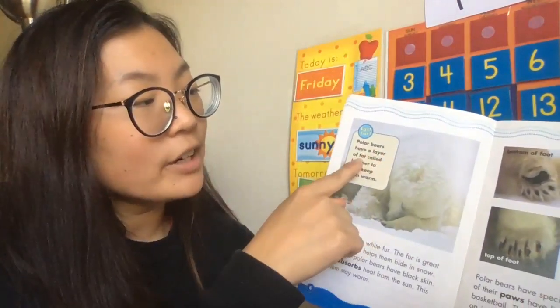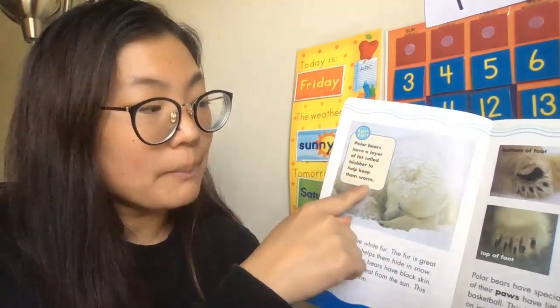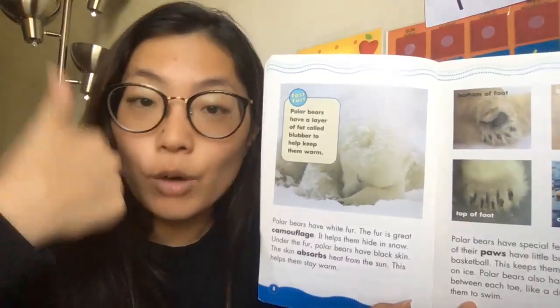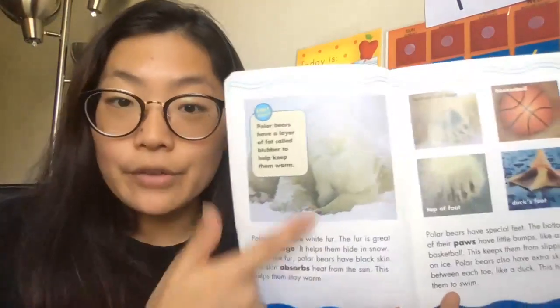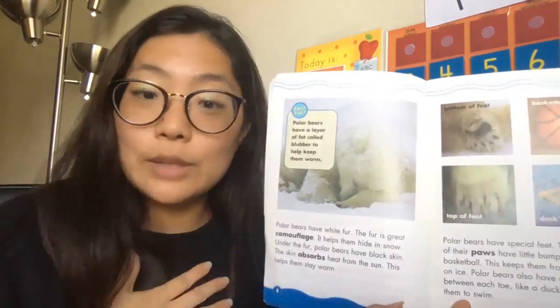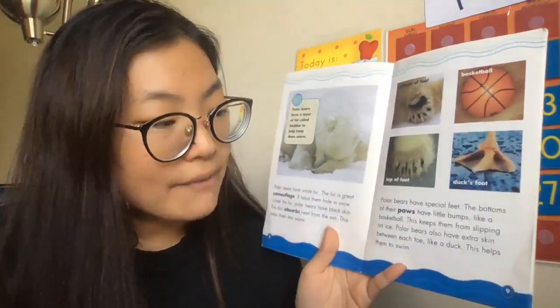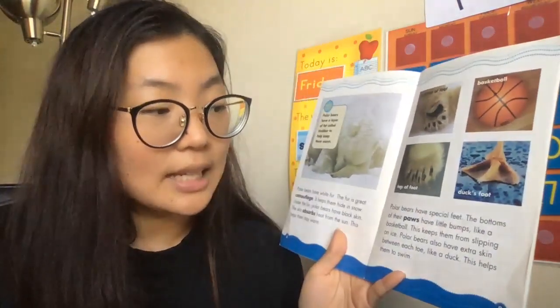Polar bears have a layer of fat called blubber to help keep them warm. So one fact is that they have a layer of fat to keep them warm. Also, they have black skin under their white fur, which absorbs all the light so they can be warm in the cold weather. Polar bears have special feet. The bottoms of their paws have little bumps like a basketball. This keeps them from slipping on ice. Polar bears also have extra skin between each toe like a duck. This helps them to swim.